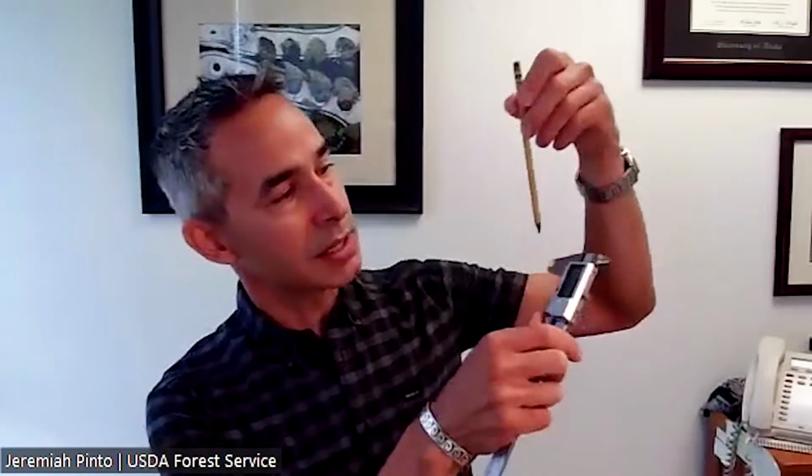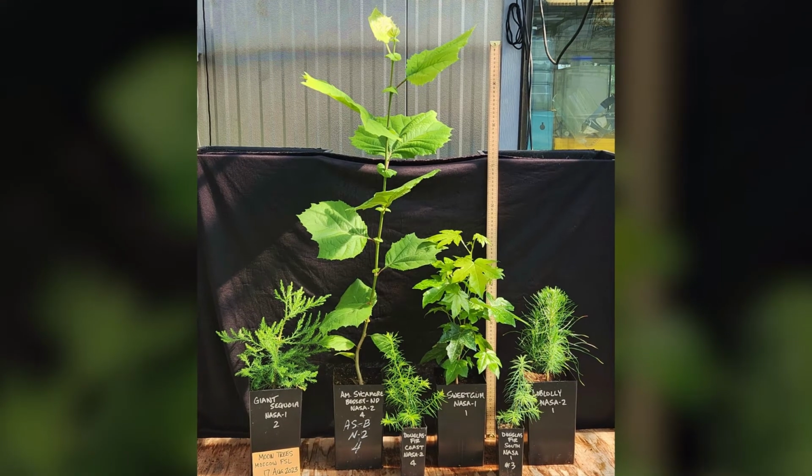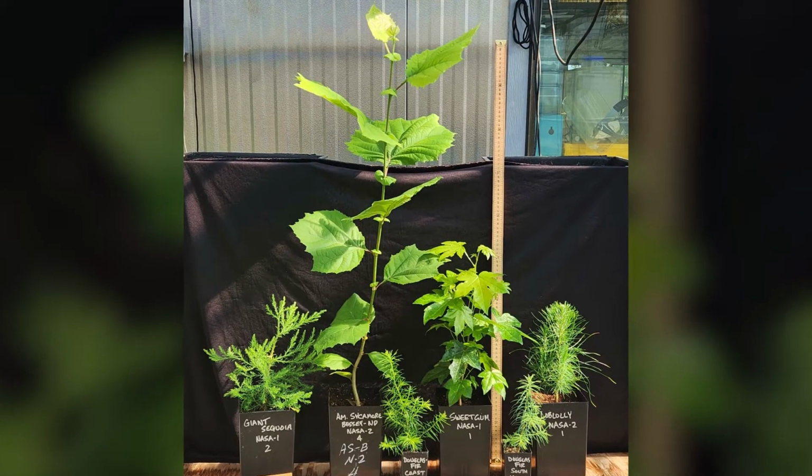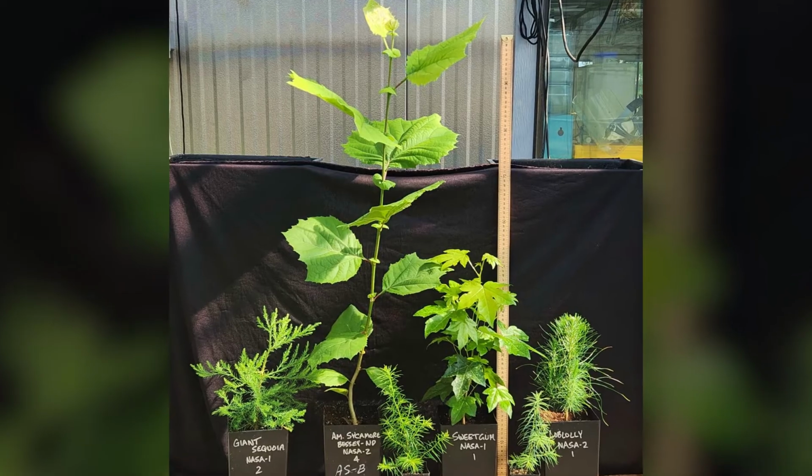So this is a pencil, but this is a digital calipers that we use to measure stem diameter. We'll take this as an example, and we'll just take this caliper and measure the diameter of the stem. The trees are eventually going to get so big that we can't measure them with calipers because they won't fit around the tree trunk.